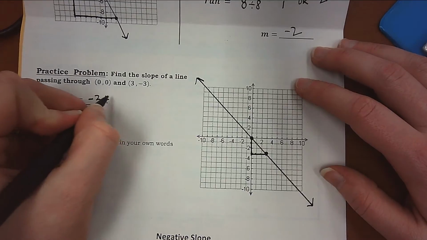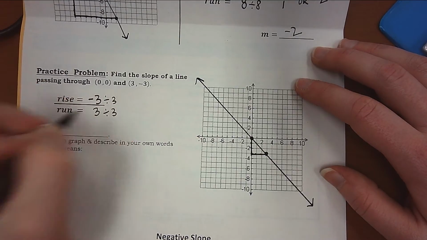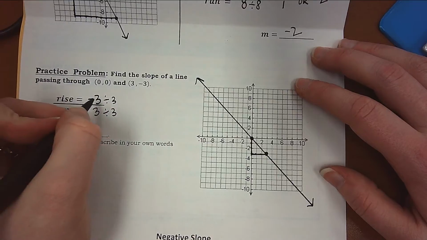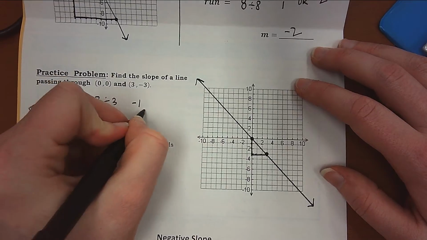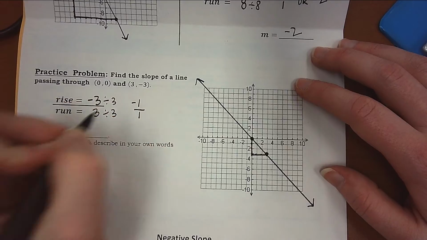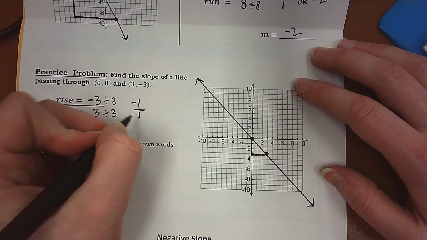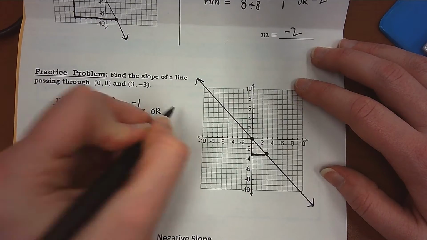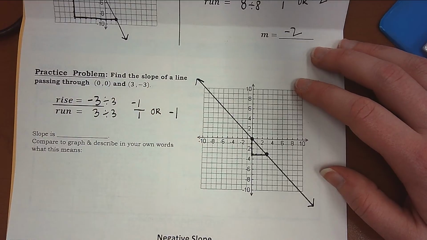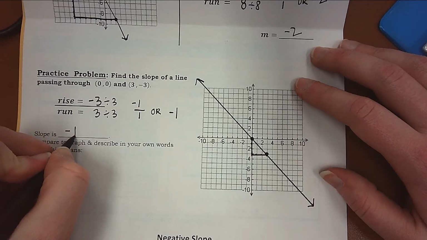3 and 3 have a common factor of 3. So I'm going to divide top and bottom by 3. And a negative divided by a positive is a -1. Over 3 divided by 3 is 1. And we can leave this as -1 over 1, or because it's an integer, we can write it as an integer and write it as -1. So this slope is -1.